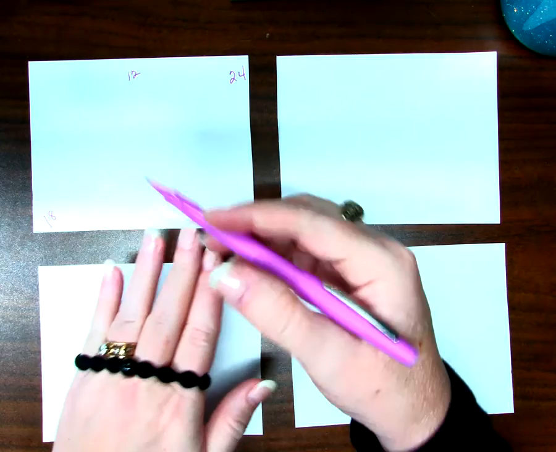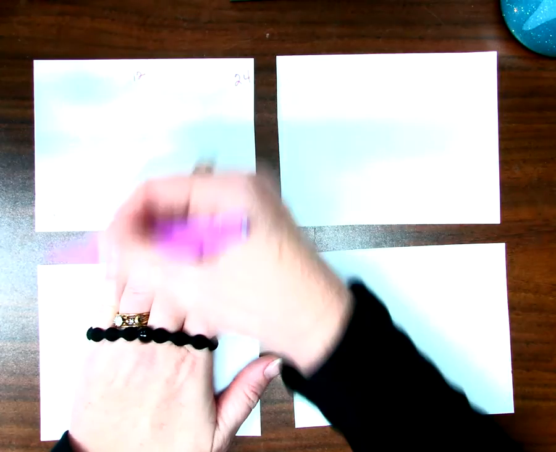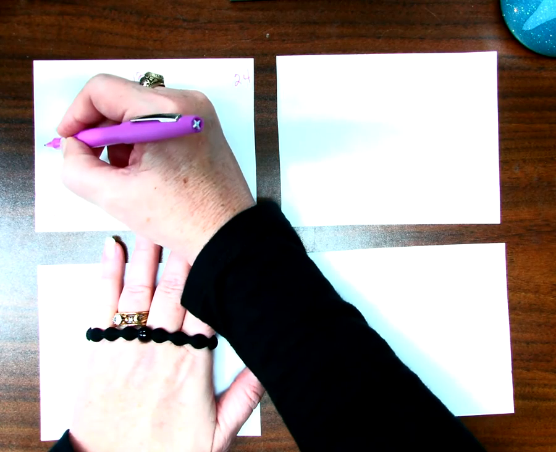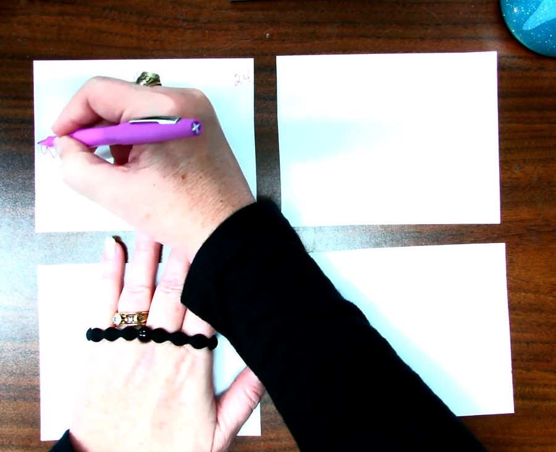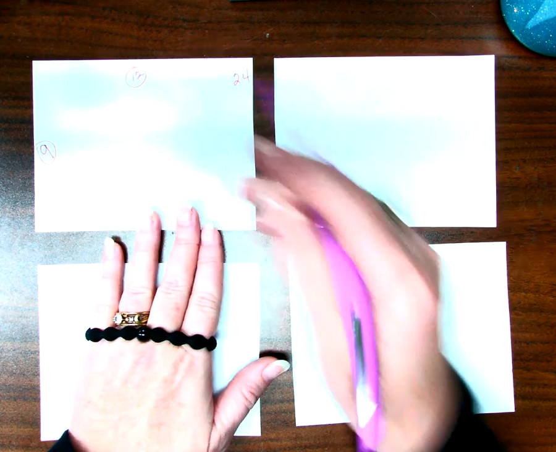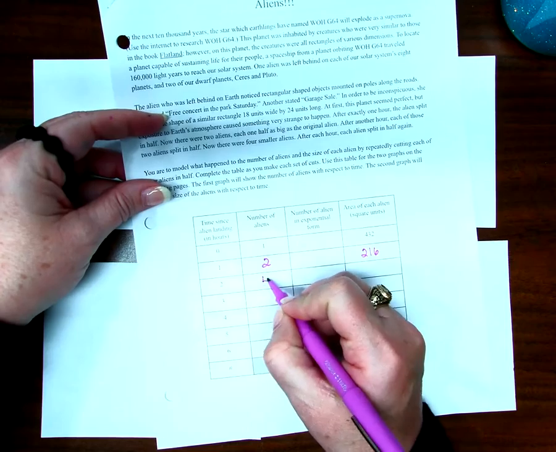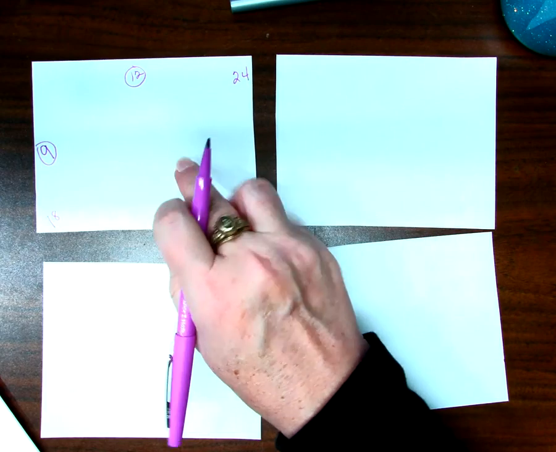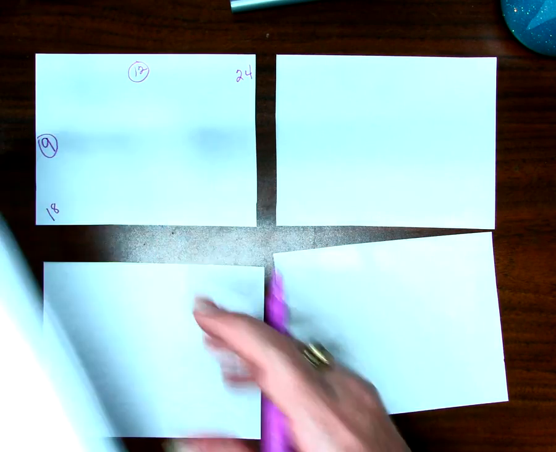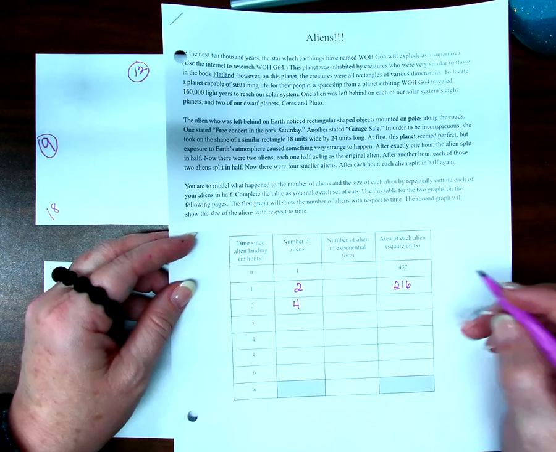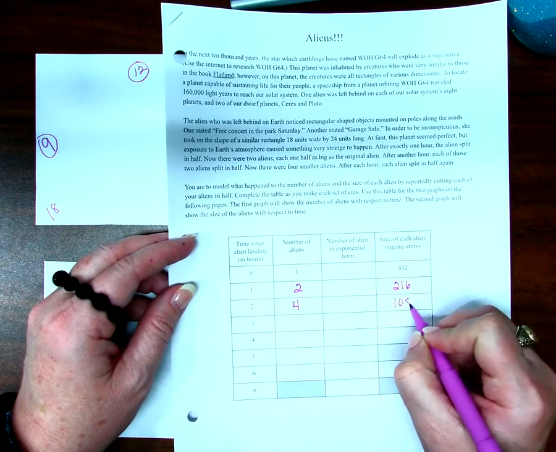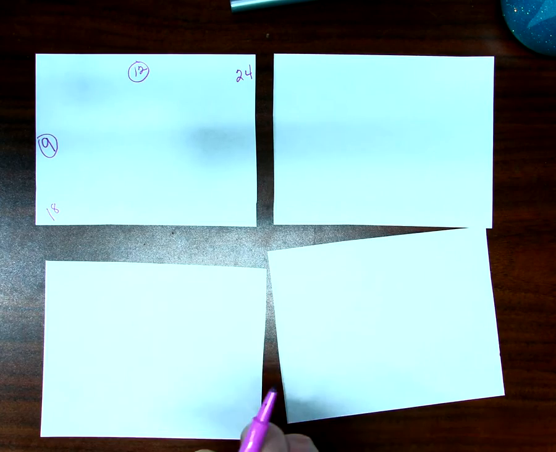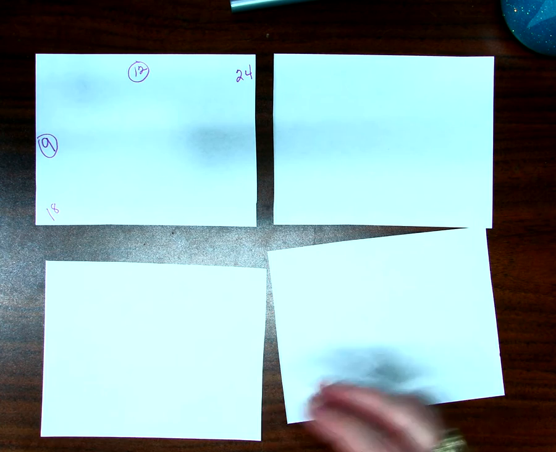Well, now this one is not 18 anymore, is it? What is it? It's 9. So it's 9 by 12. So how many aliens do I have? 4 aliens. And what's the area of each alien? 108. And how did you get that? 9 times 12.